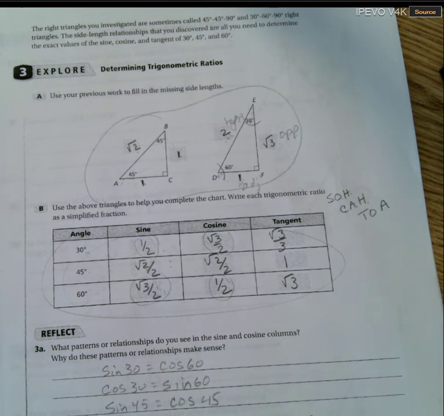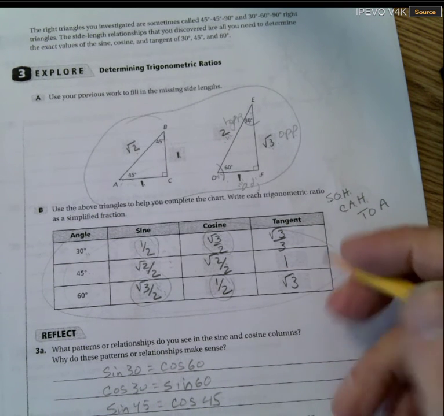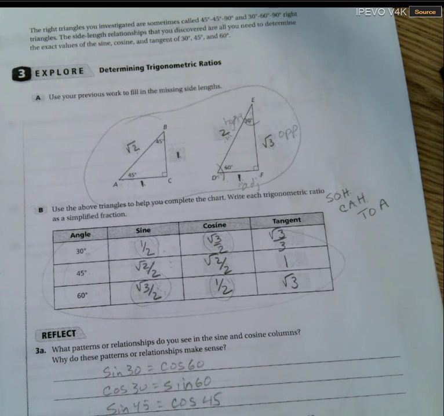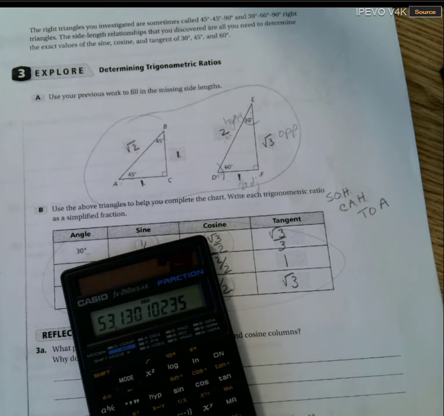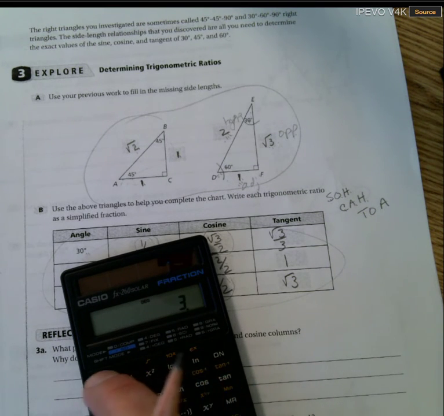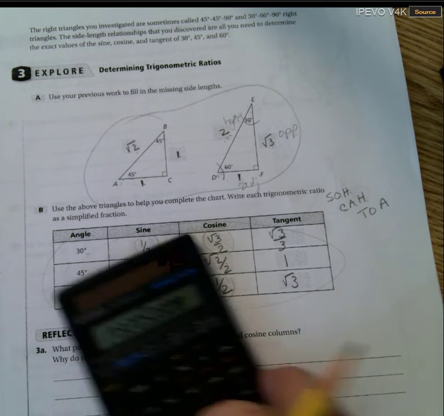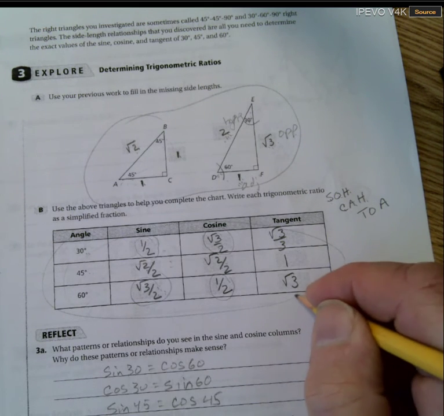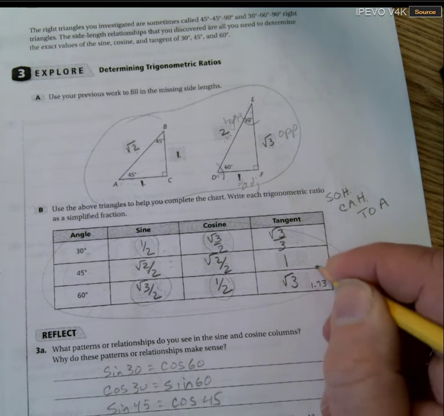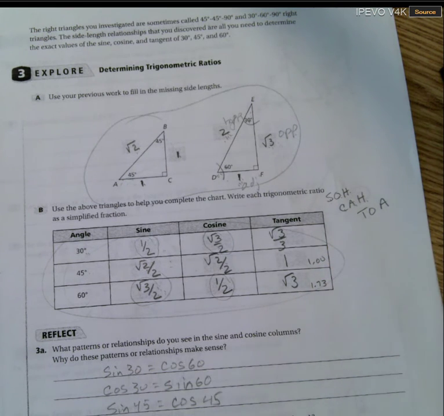Okay, 3b, for which angles is the tangent ratio less than 1, equal to 1, or greater than 1? So we're talking about tangent. We turn these into decimals. The square root of 3 is 1.73. We got a 1.00 there for that one.